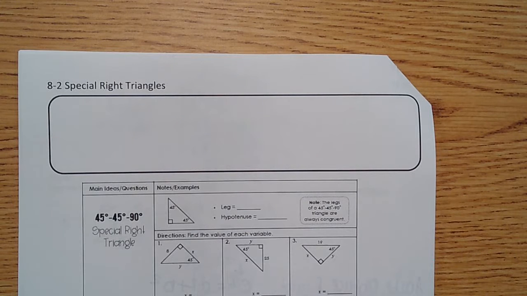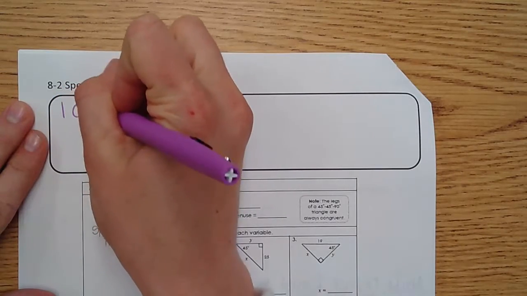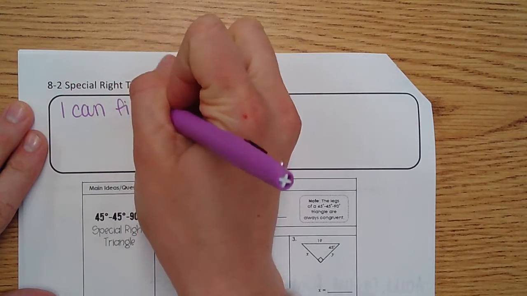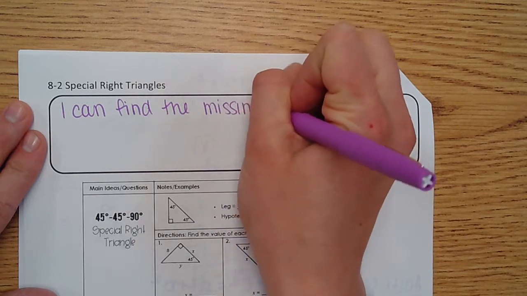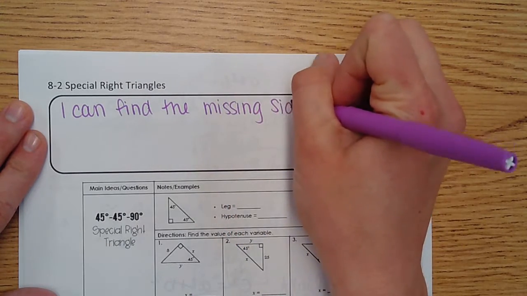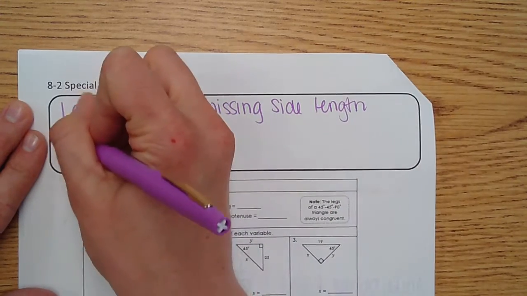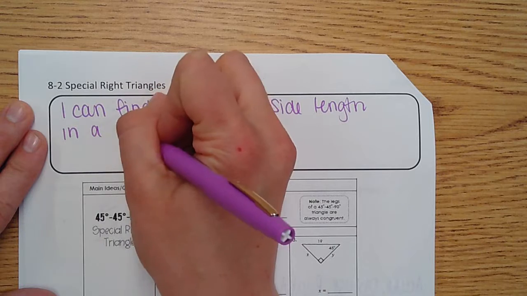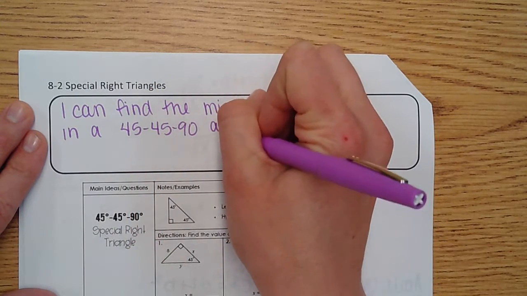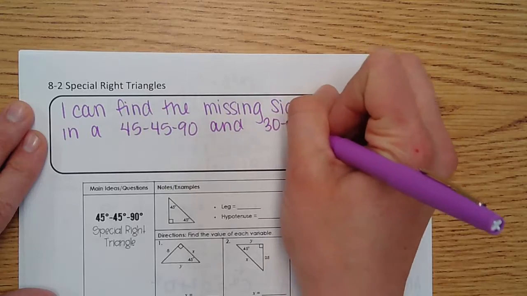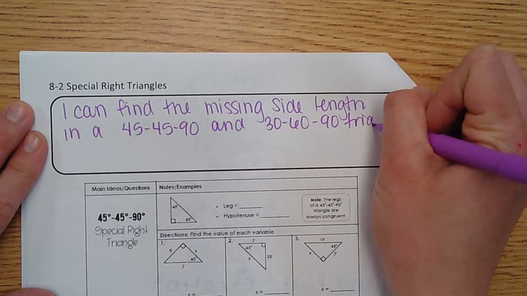All right, so today we're going to work on special right triangles. Our learning target is: I can find the missing side length in a 45, 45, 90 and 30, 60, 90 triangle.